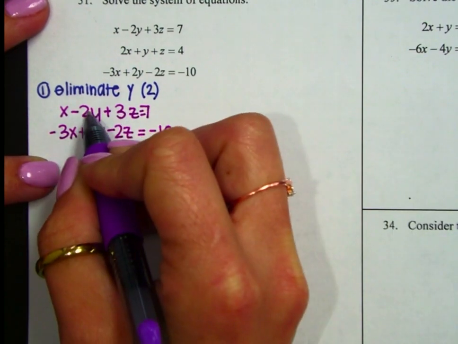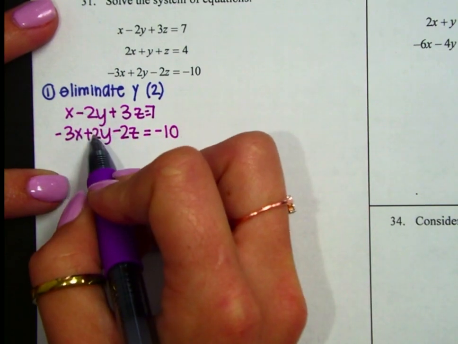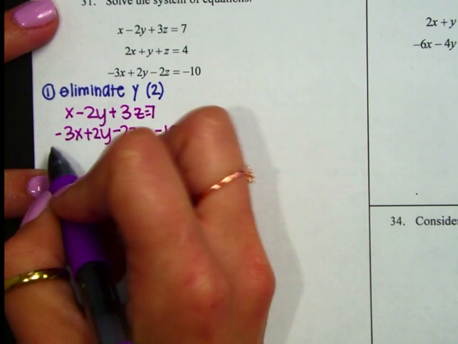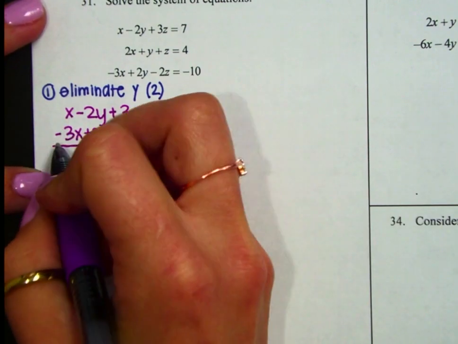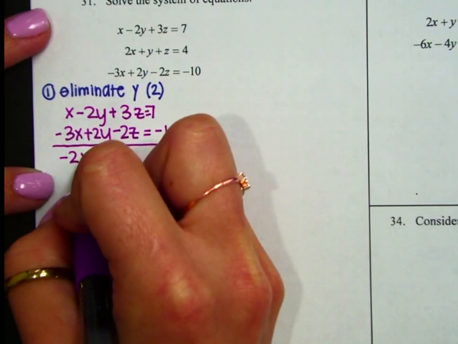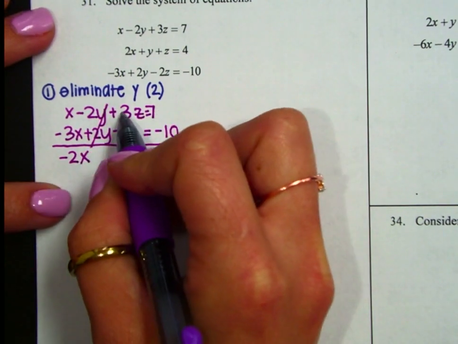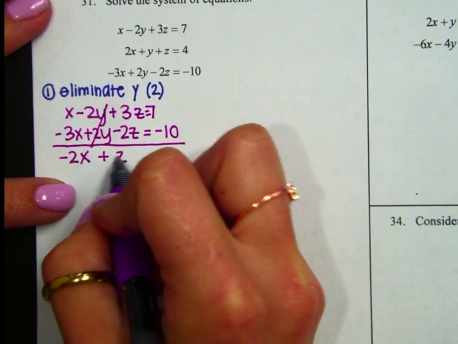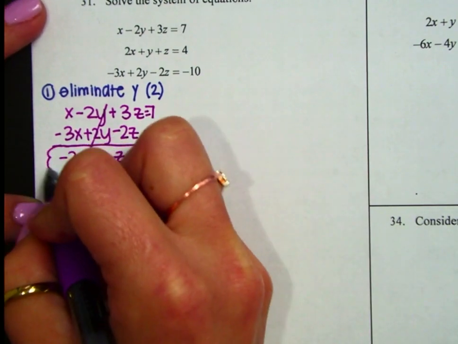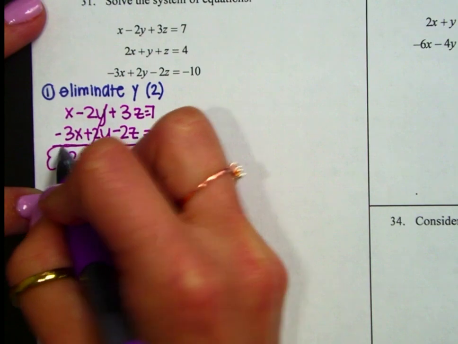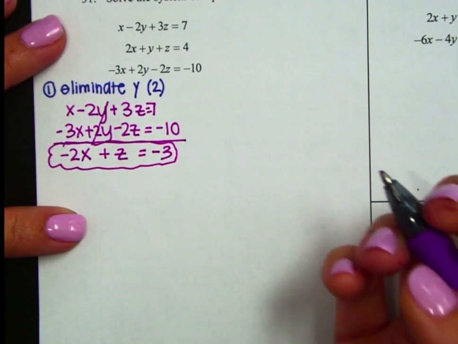Okay, so right here, I'm already able to eliminate y because there's a negative 2 and a positive 2. So I'm going to go ahead and do that. I'm going to add down: 1 and negative 3x is going to give me negative 2x. The y's cancel. 3 minus 2 is just z, or 1z. 7 minus 10 is negative 3. We're going to go ahead and hold on to this equation for a second. We're going to use that in step 2.